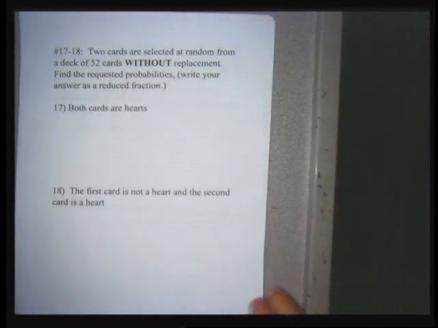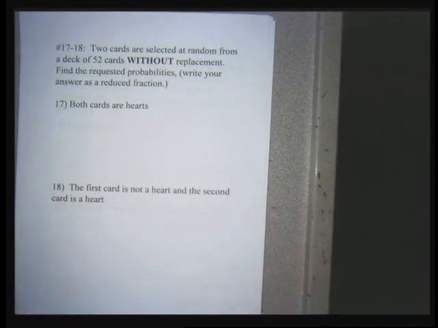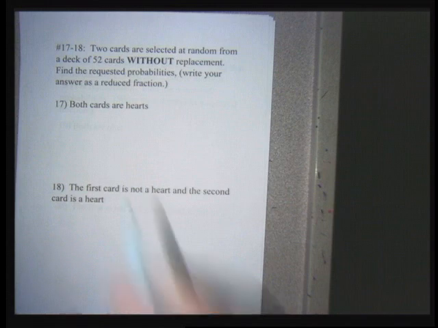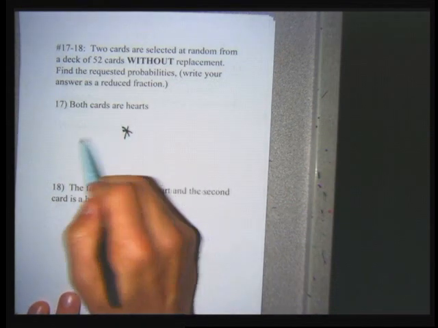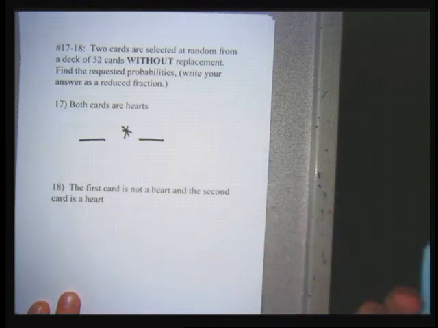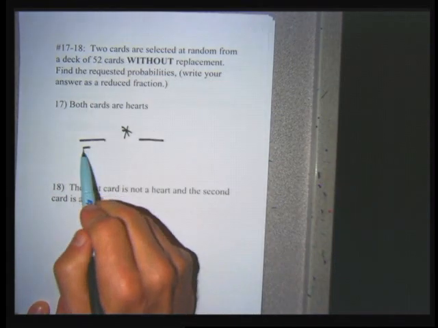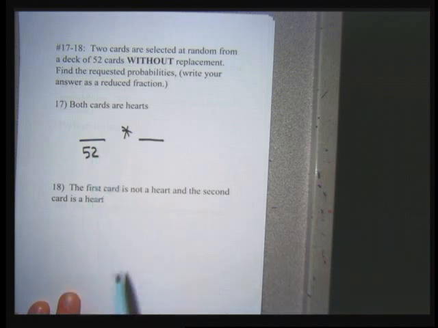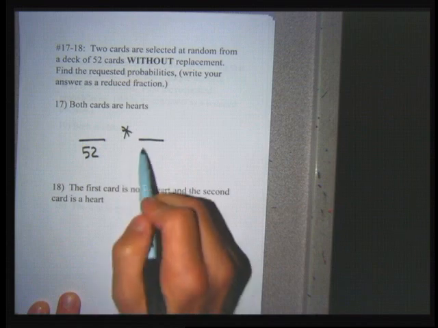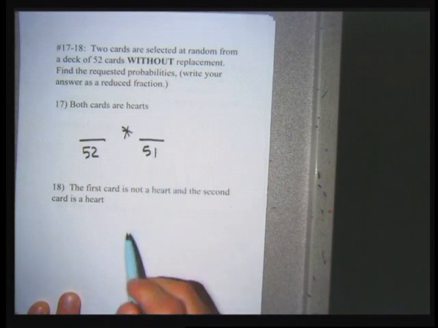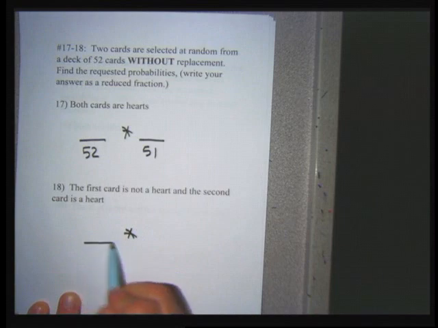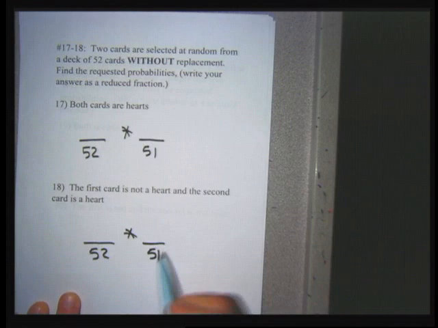Yes. Now we're taking 2 cards without replacement, and I'm going to find out the probability by making 2 fractions, getting the appropriate denominators, and then I'll get the appropriate numerators. So without replacement means for the first card, there's 52 cards to choose from, but it's not being placed back. So once you pull it out, you can't pull it again. And the second card, there's only 51 cards to choose from. So for both 17 and 18, the denominator needs to increment down from 52 to 51 because you're not putting the card back.